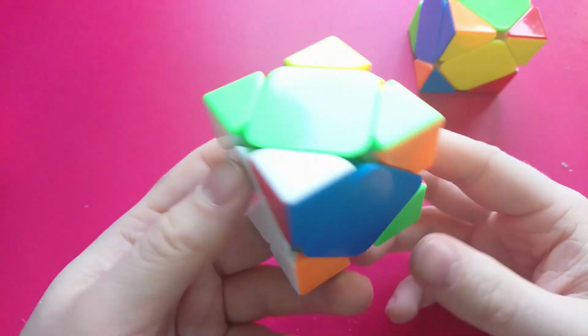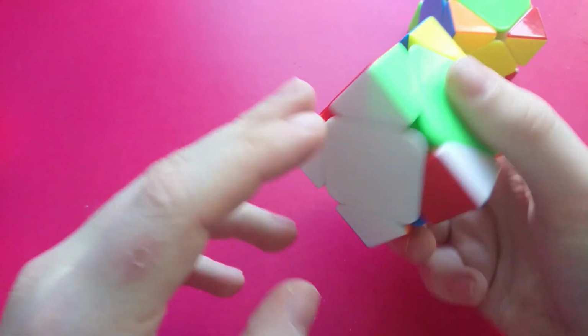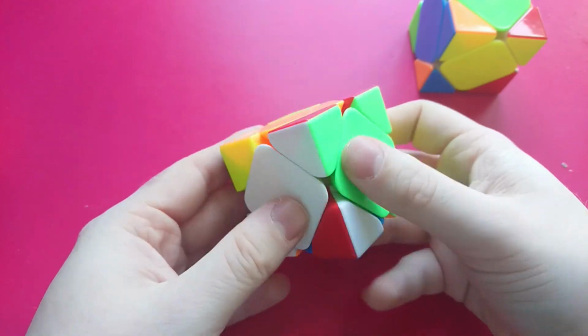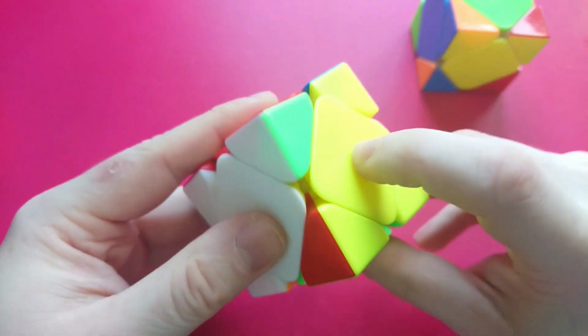And then for the mirror I have only one way. I would put the layer on the bottom, then push with my middle and ring finger again, go down, and then pull with my middle finger and bring it up.